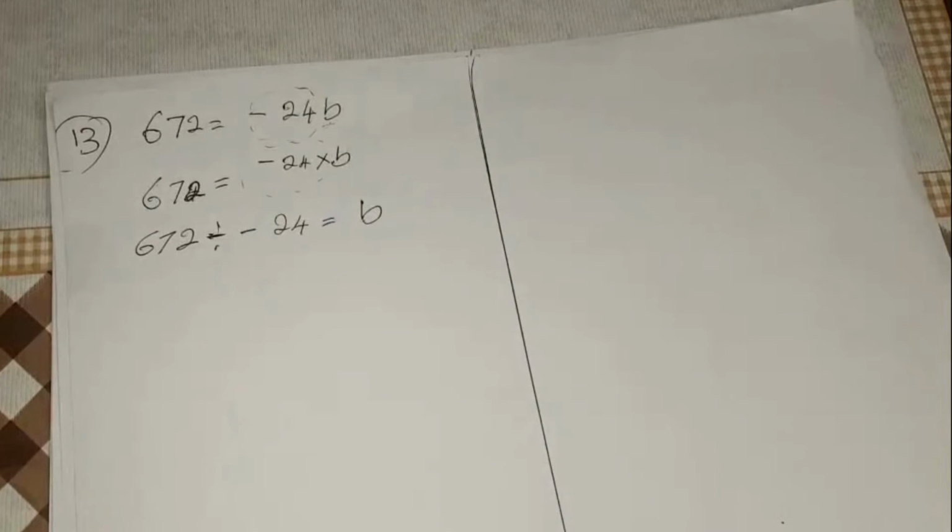This one you can do the long division, or you can reduce it to a number that can divide 672 and 24 without remainder. You can do that, or you can do the long division, whichever is convenient for you.